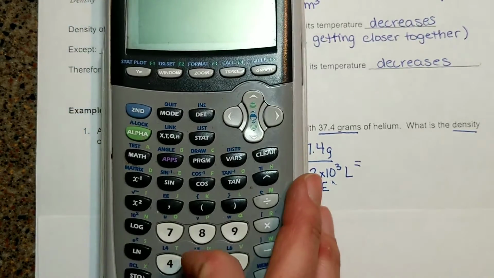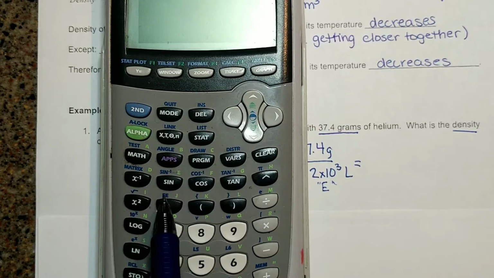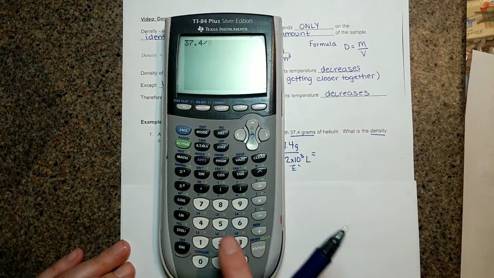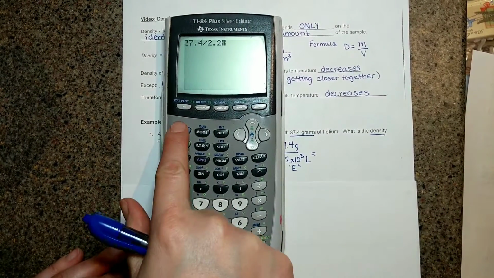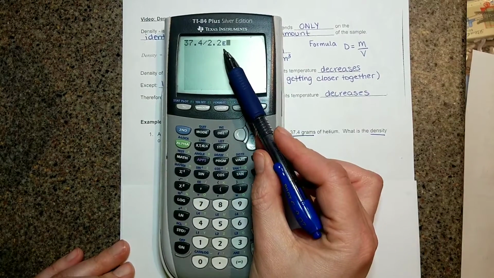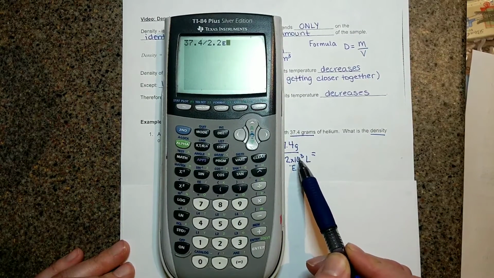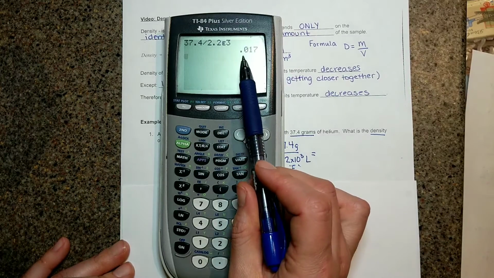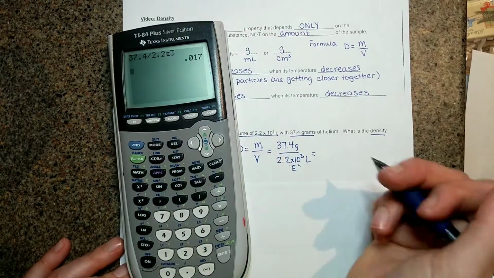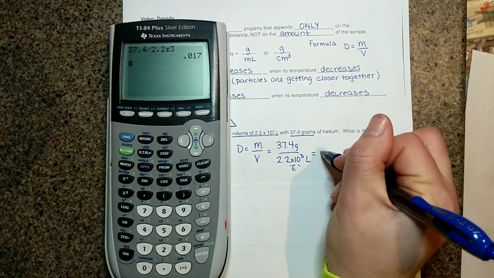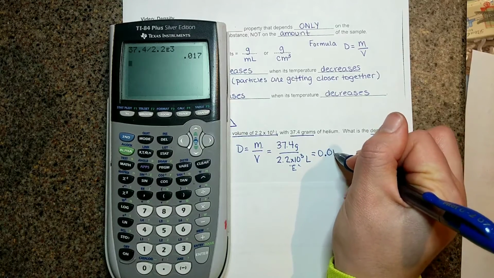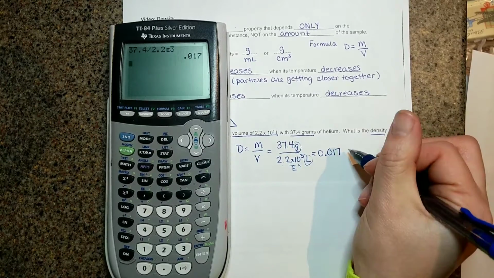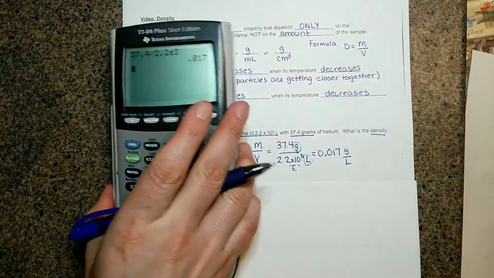My E button on a scientific calculator is above my comma. It's right here. So I'm going to type in 2.2, second comma, and that brings up this E. This stands for times 10 to the, I'm going to type in 3. And when I do that, I get my value of 0.017. So my density is equal to 0.017, and then I carry my units of grams over liters. So grams divided by liters.